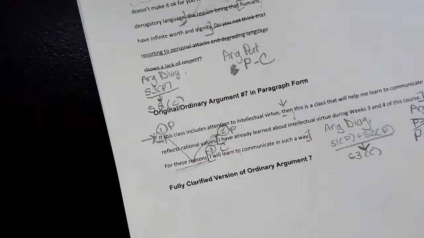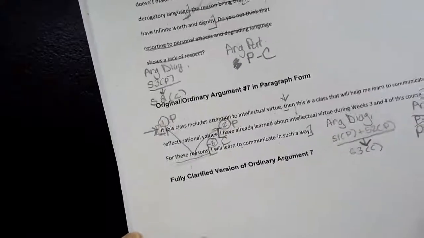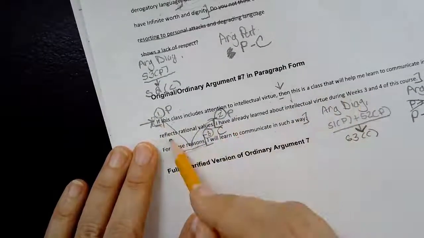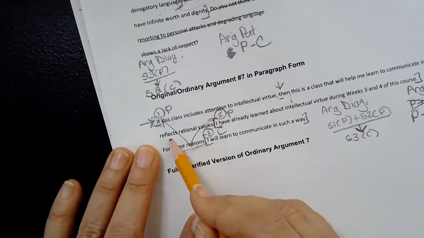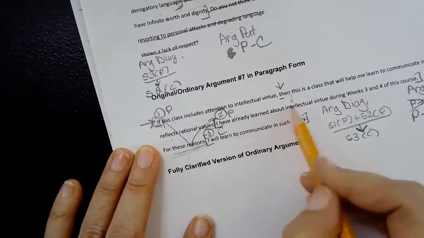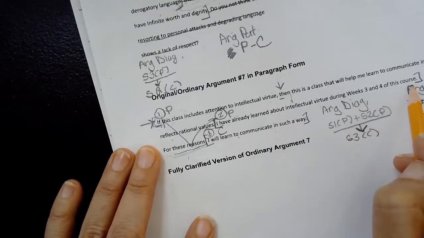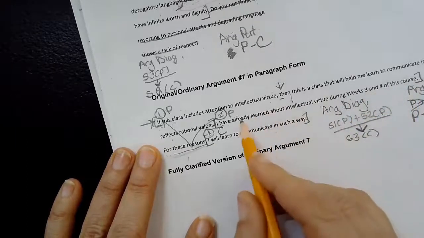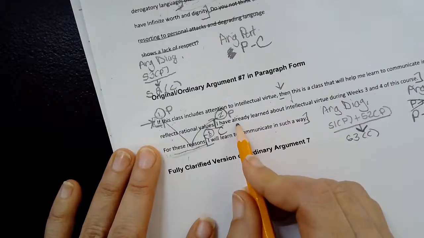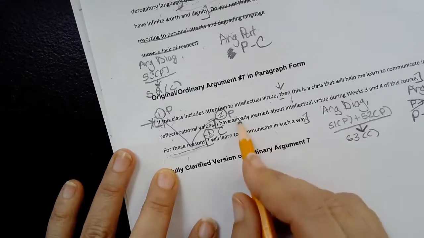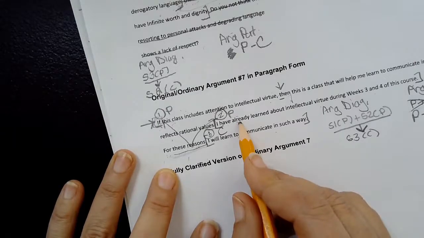So we've just got 2 arguments to go, and then we have to go to page 4 of our notes and start applying the other content principle and formatting rules. So this statement right here, we're not going to eliminate anything. Then we have, I have already learned about intellectual virtue during weeks 3 and 4 of this course. We don't need to get rid of anything. If you wanted to, you could get rid of already, but it's not necessary. If you did, I would be okay, but it's not in your list. This kind of word is not in your list to get rid of stuff.